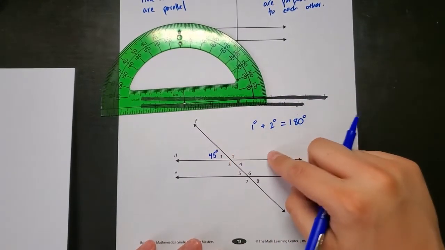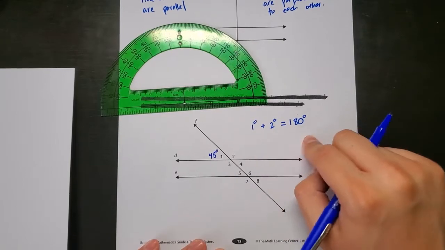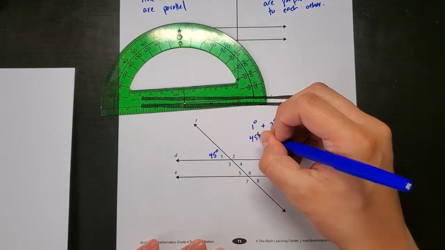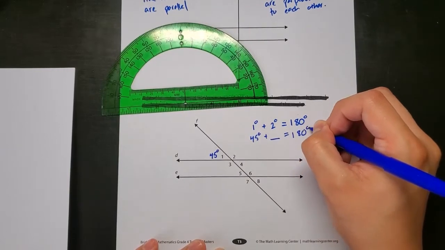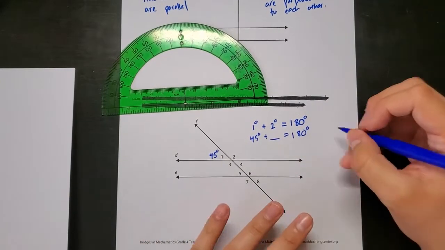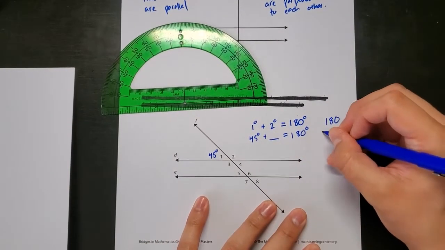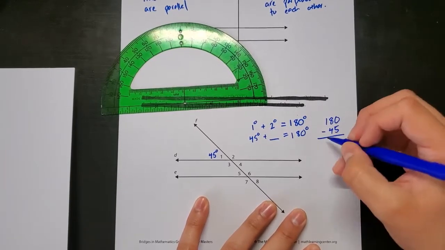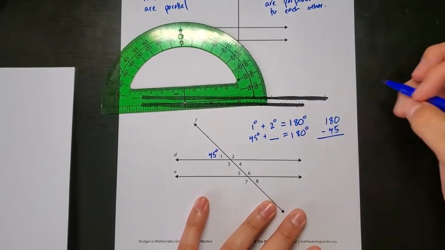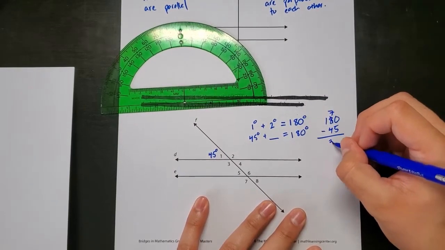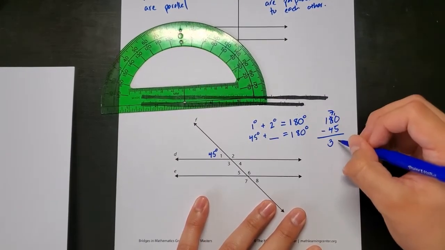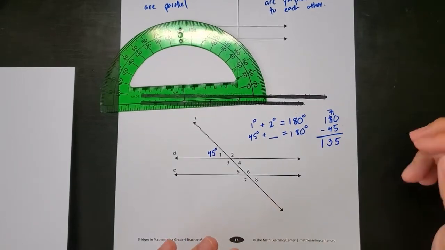Now, I could measure this other one, but given my equation here, 45 degrees plus something has to equal 180. Right? So I could do some simple subtraction, 180 minus 45. And that should give me what this angle 2 measures. So let me do that real quick.